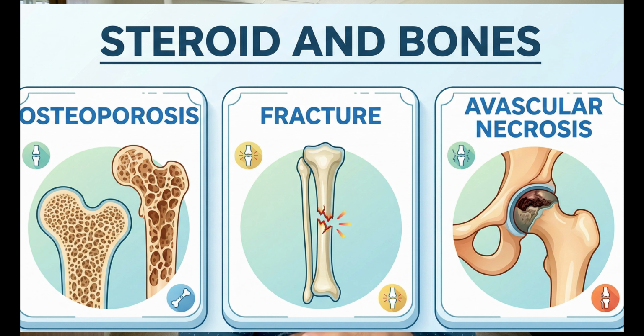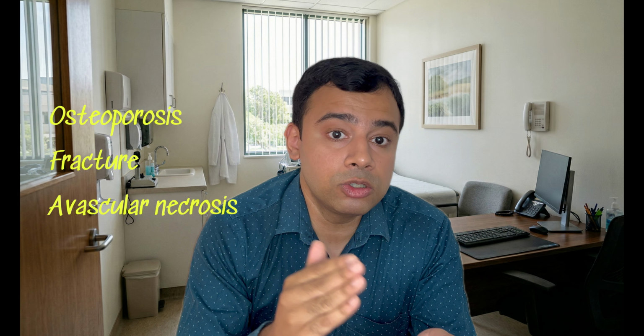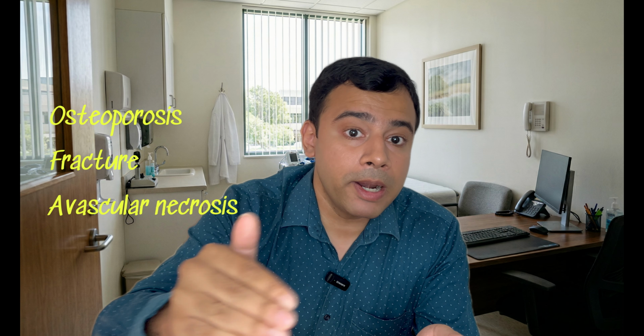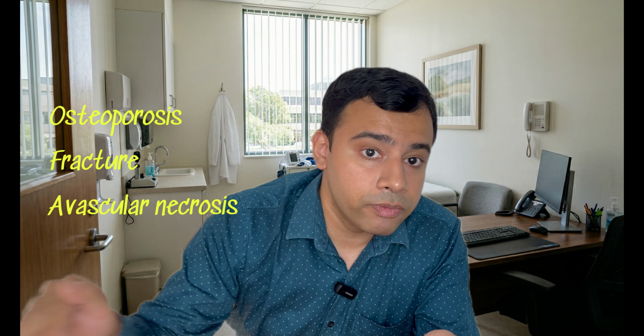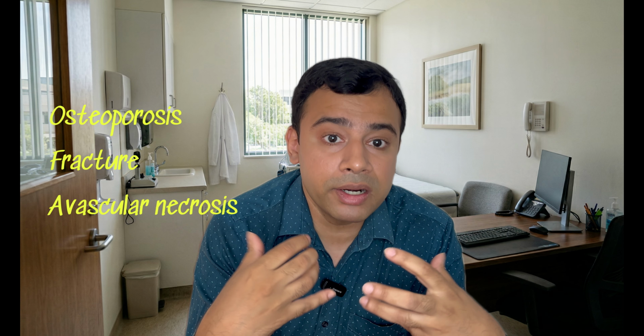Then another important complication is avascular necrosis of the bone. Basically, with high dose steroids used for a long time, the blood supply to your bone gets completely cut off. Okay, this is called avascular necrosis. Usually it happens commonly at your long bones, especially your femoral head. This is where your avascular necrosis happens.